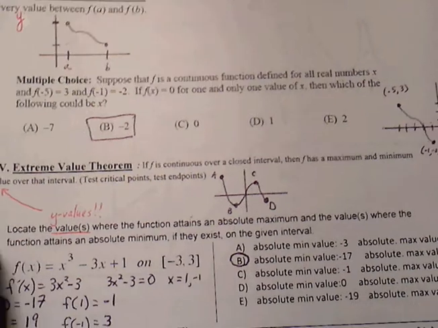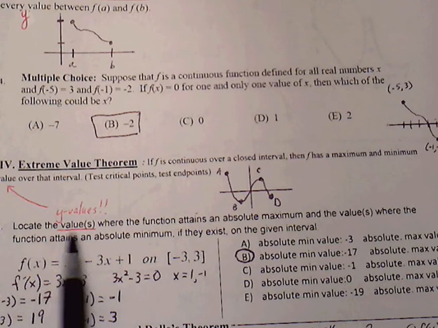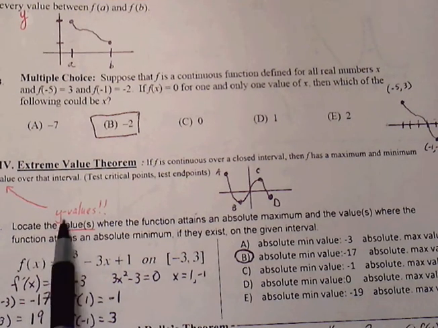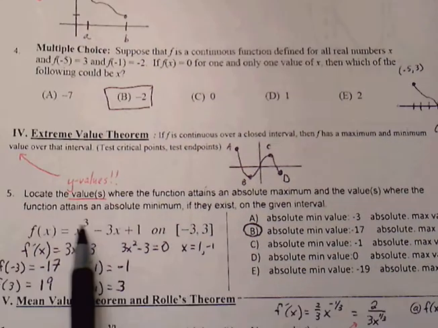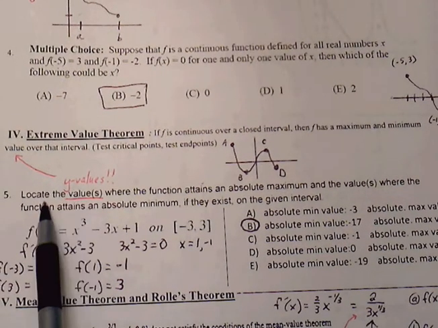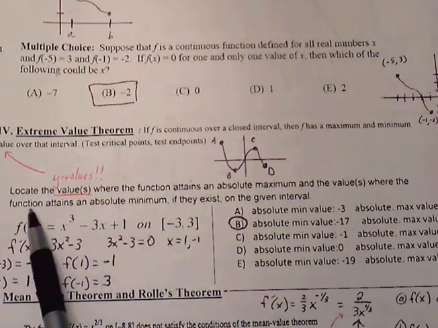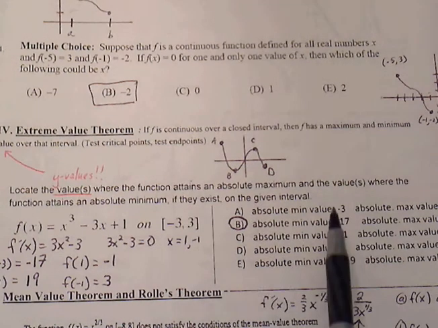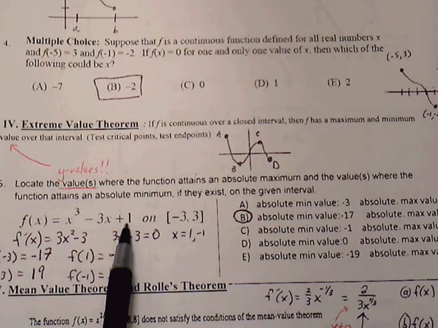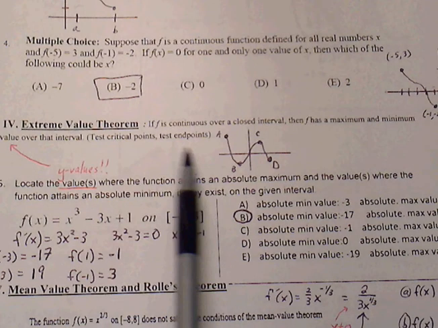So let's look at number 5. Locate the values. Again, the problem doesn't specify y values, but you're just going to have to infer that this is talking about y values. This occurs on AP exams as well. Locate the values where the function attains an absolute max and values where the function attains an absolute min. Again, these are talking about y values that exist on a given interval. So we have our function. We want to identify our critical points and our endpoints and plug them all back into the original function.